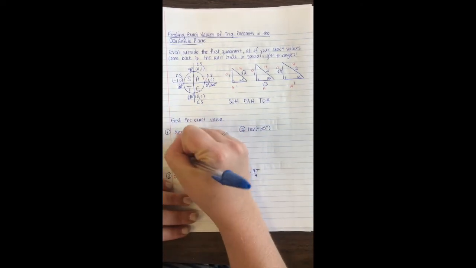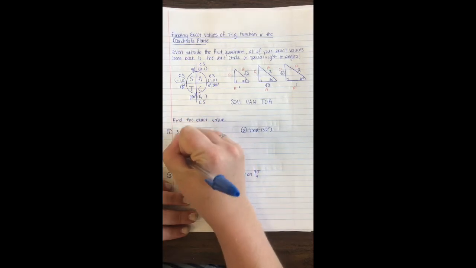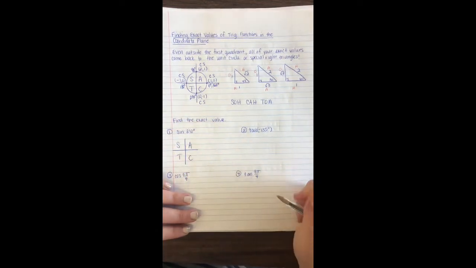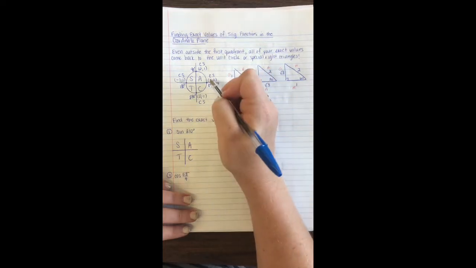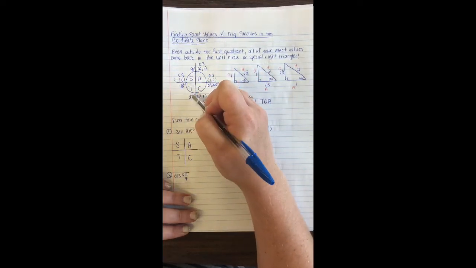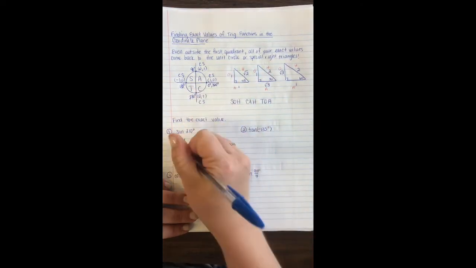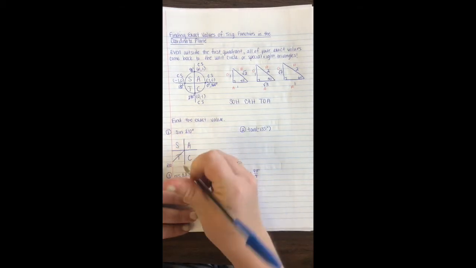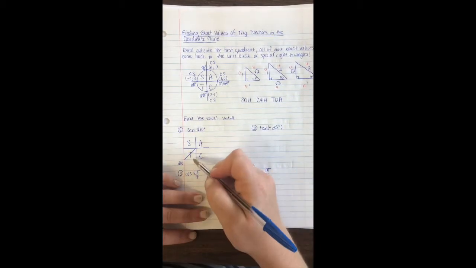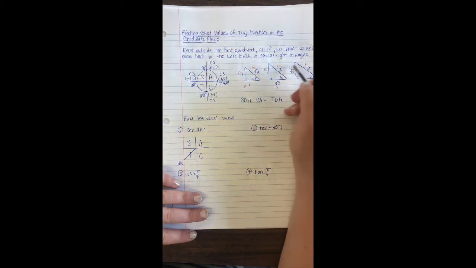What I would say is the first thing you should do is make an ASTC chart and locate your angle. Where is 210 located? As I rotate around the unit circle, you can see 210 falls between 180 and 270. So 210 falls in the third quadrant. So the question is, how do I now relate this back to one of these special right triangles?